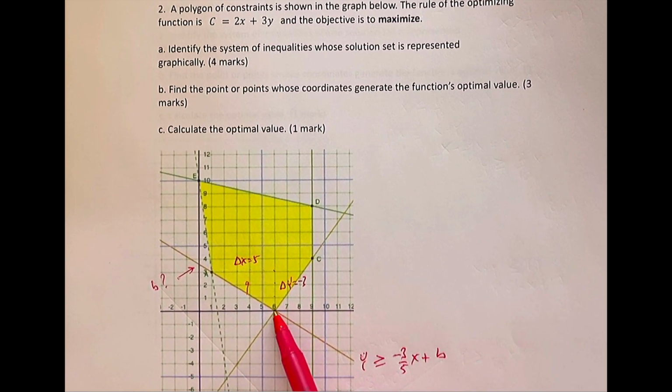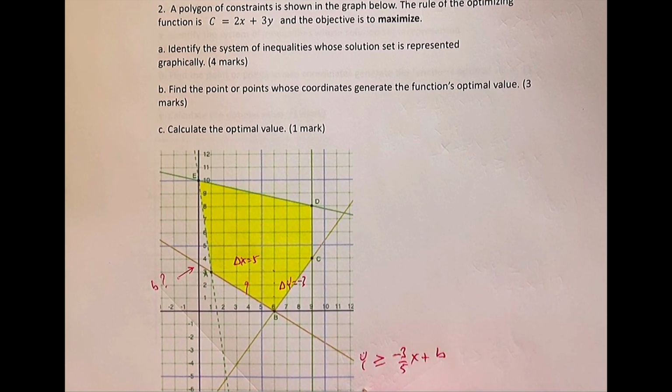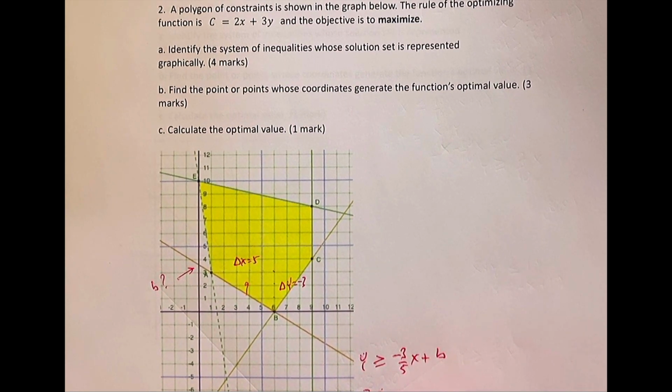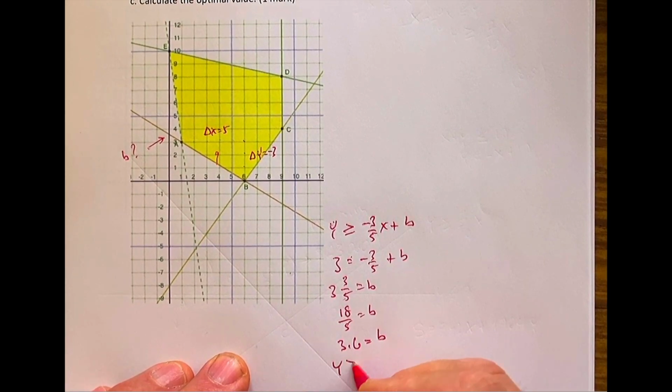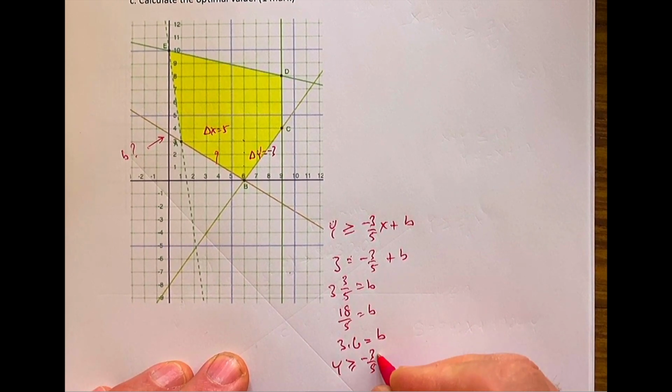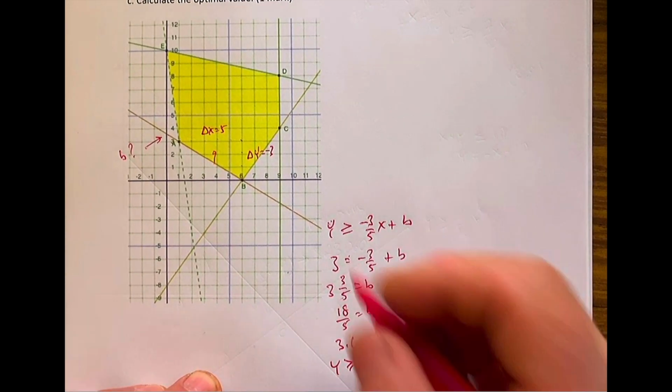I'm sure about the point (6, 0). I'm also sure about the point (1, 3). If I do (1, 3), the y value is 3, the x value is 1. 3 is equal to negative 3 over 5 times 1, which is negative 3 over 5, plus b. I'm going to add 3/5 to both sides. We have 3 and 3/5 is equal to b. 15 plus 3 is 18 over 5 is equal to b, which gives us 3.6 as the b value. Our inequality is y is greater than or equal to negative 3 over 5 x plus 3.6, or 18/5 if you like. That's my line AB.